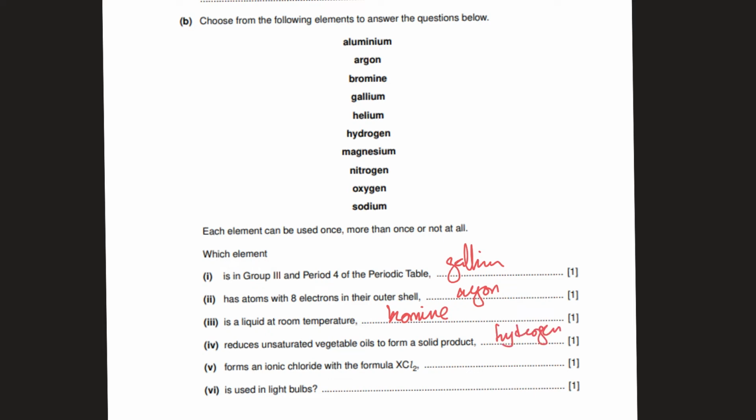Forms an ionic chloride with the formula XCl2, which means that X has a positive 2 charge because chloride is definitely a -1 charge. So +2 charge comes from group 2 or some of the transition metals. We have magnesium here, so that's a good candidate. How did I know that this is going to be a metal? Because it has ionic chloride.